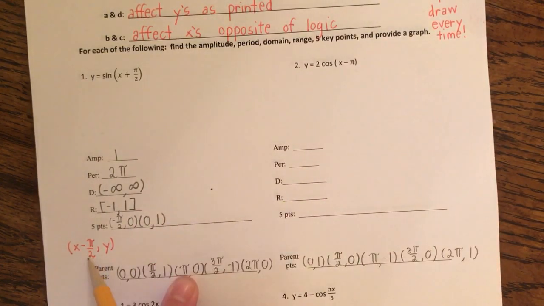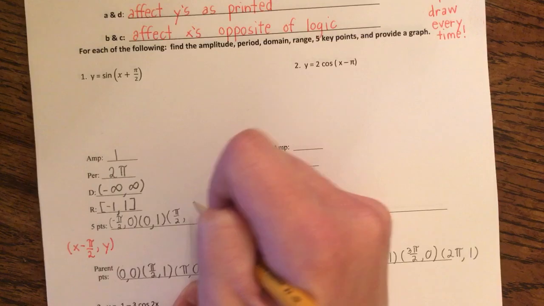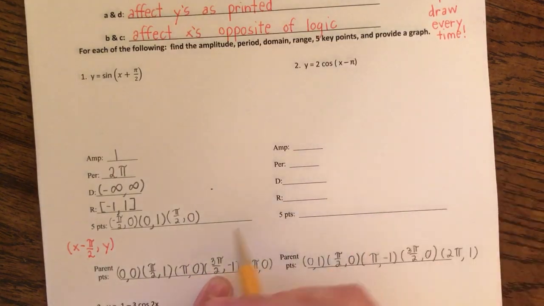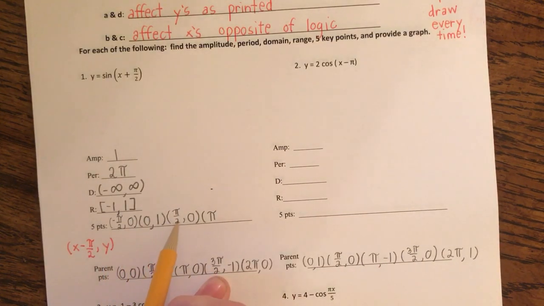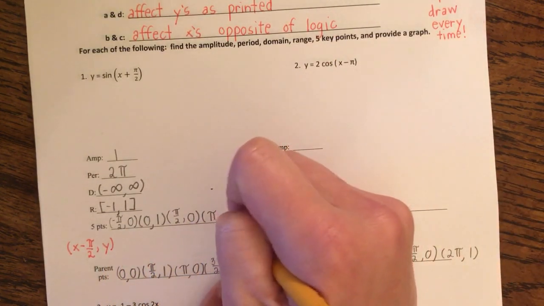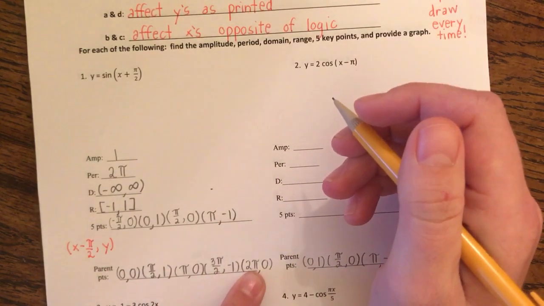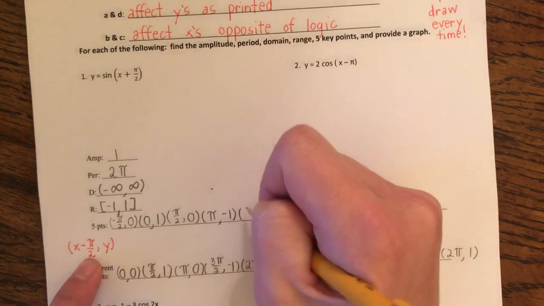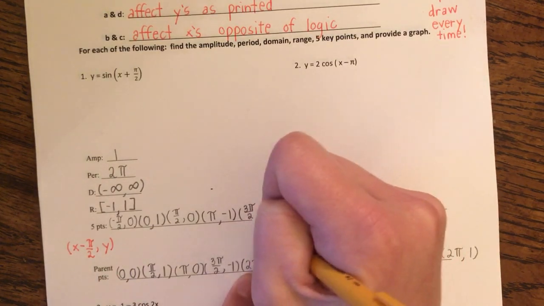Here, if I take pi over 2 and subtract pi over 2, that would be (0, 1). Here, if I take pi and subtract pi over 2, that's going to be pi over 2. If you need to be writing this down, you can be, but hopefully not. Comma, keep the y value the same. Here, 3 pi over 2 subtract pi over 2 would leave me with 2 pi over 2, which would be pi. And you should notice anyway that you're increasing by pi over 2 every single time. Comma, keep that y value the same. And then 2 pi, which is really 4 pi over 2, subtract pi over 2, that would be (3 pi over 2, 0).